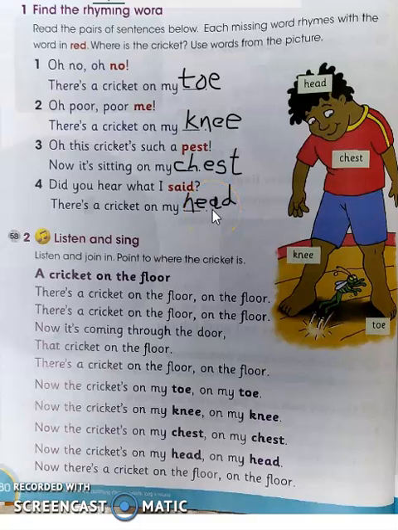Okay. So just sharpen your pencil, write today's date on the left hand side and fill in these words.